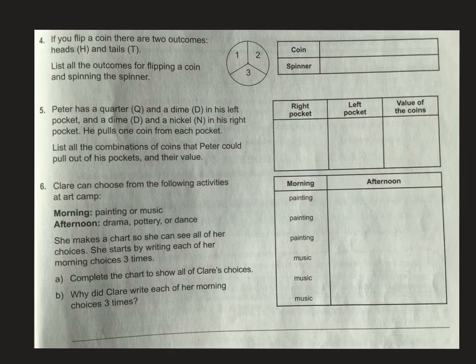Question 6 has Claire choosing from activities at art camp. So this time we're writing lists of combinations instead of trees. This is a very similar question to the type we had yesterday. So in the morning, her choices are painting or music, and in the afternoon, her options are drama, pottery, or dance. She makes a chart so she can see all of her choices, and she starts by writing each of her morning choices 3 times.